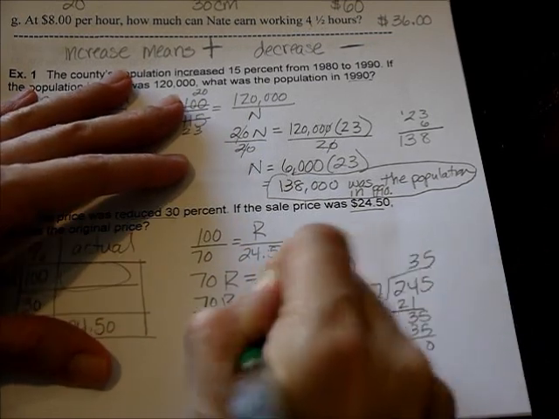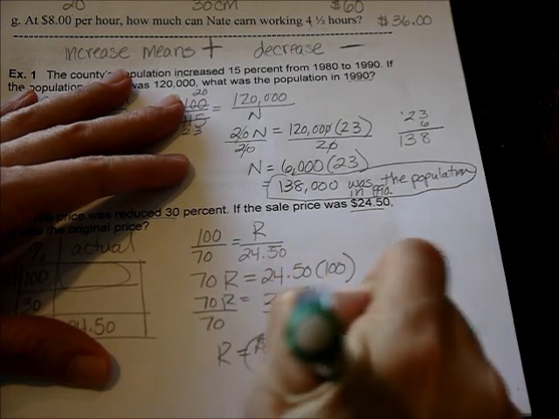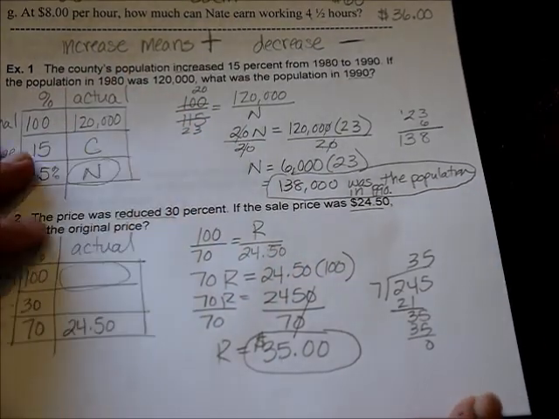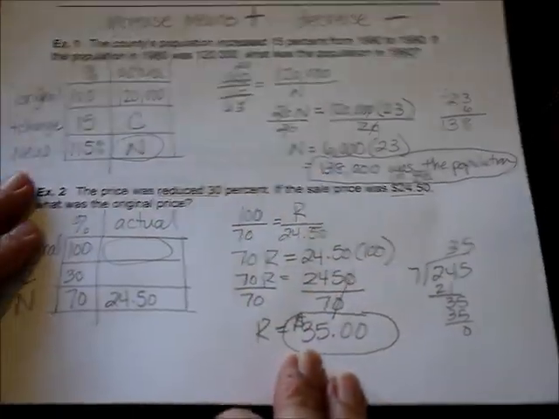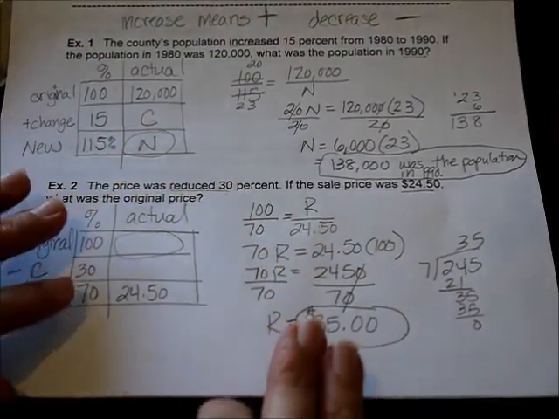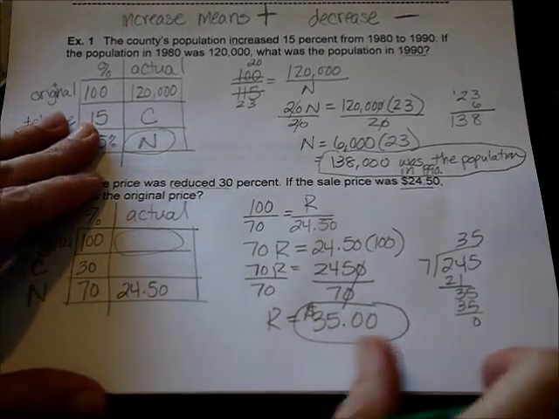But we're talking about money. So the retail, the original price was $35, and then it went down 30%, and now it's $24.50. So always reread, make sure that that is appropriate, makes sense.